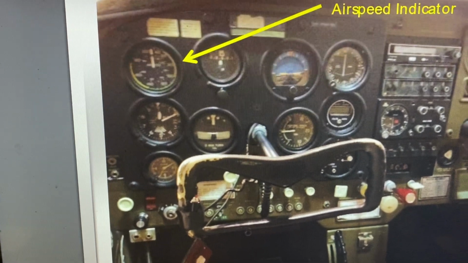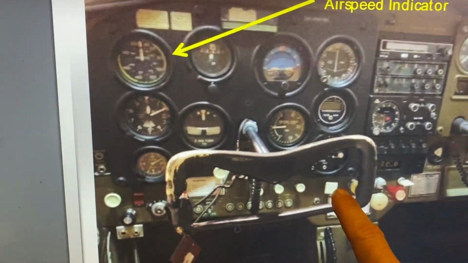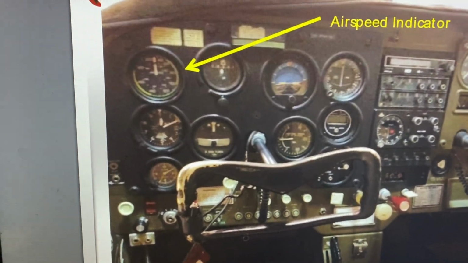Then what you do is make sure your carb heat's in the cold position. Again, I'll talk about in a later video what the carb heat is. We're just going to leave it off or cold the entire time.